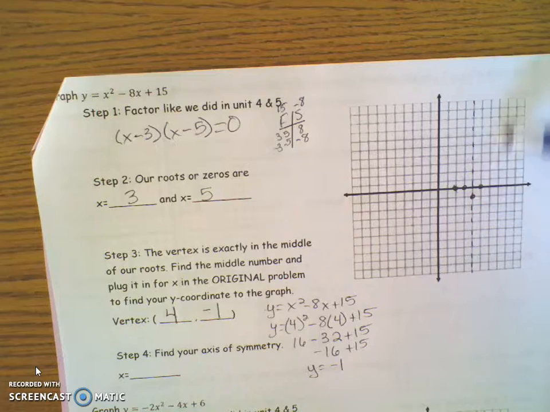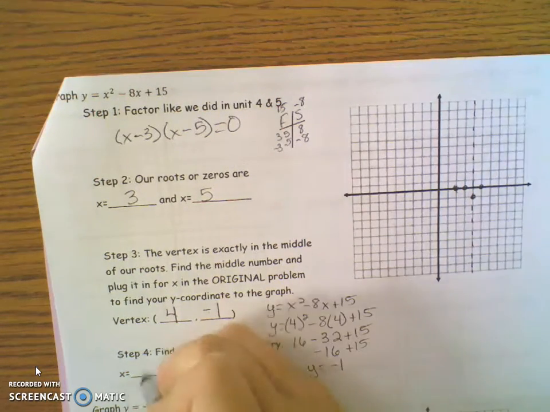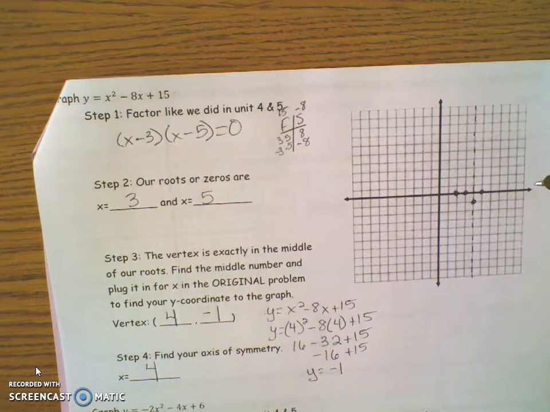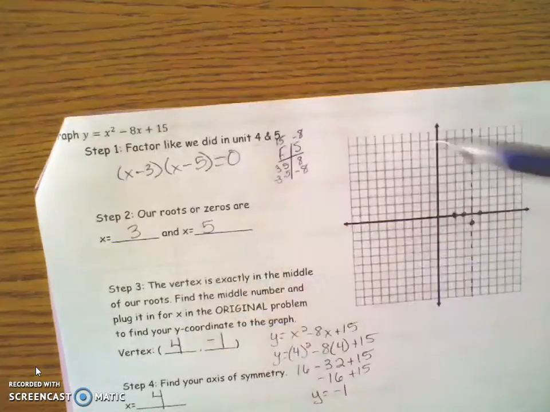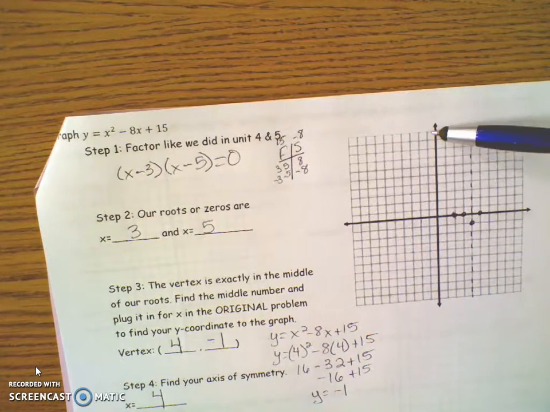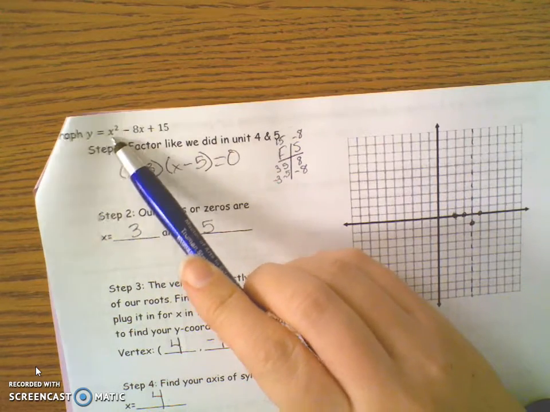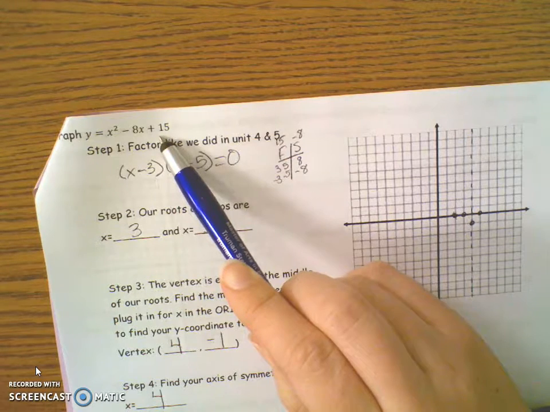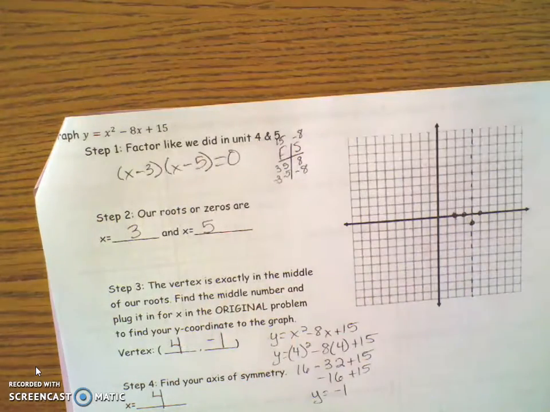So we know it's going to look like that. My axis of symmetry is at x equals 4. Now it doesn't tell us to on this, but I'm going to use my y-intercept as well because we're only seeing a tiny little portion of this. So for my y-intercept, all along the y-axis, x equals 0. So if I put 0 into my x's here, that zeroes out, that zeroes out, I still have plus 15. So that means that when my x is 0, y equals 15.